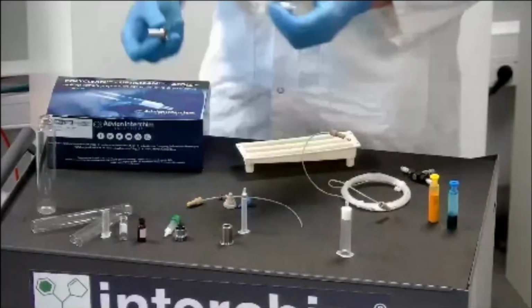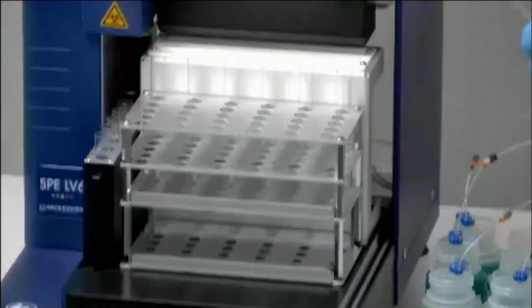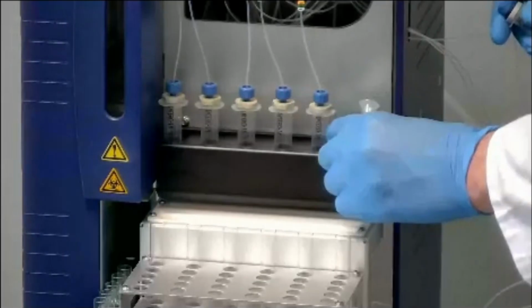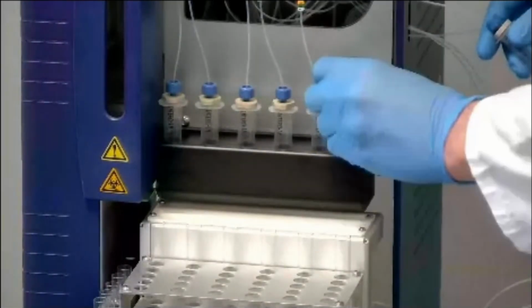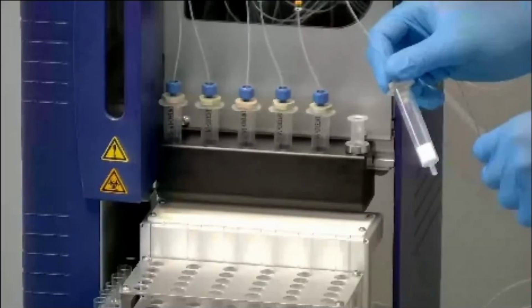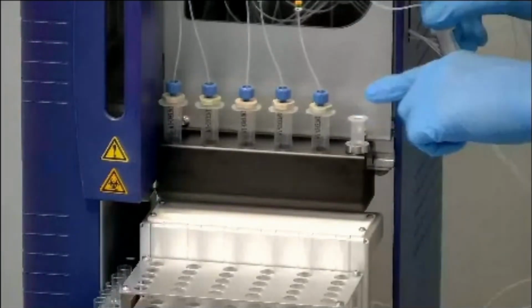I take my adapters and I can change, for example, this position and convert it to SPE columns 3 ml. And thanks to these adapters, you have the possibility to plug your plunger, your adapters inside your columns.